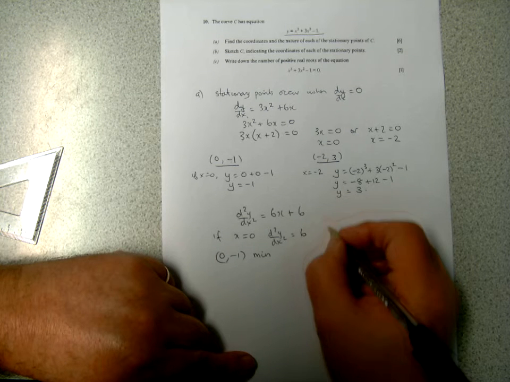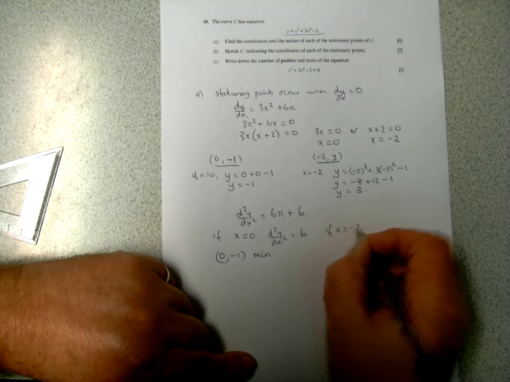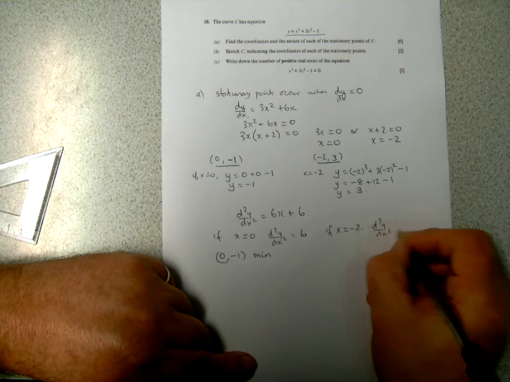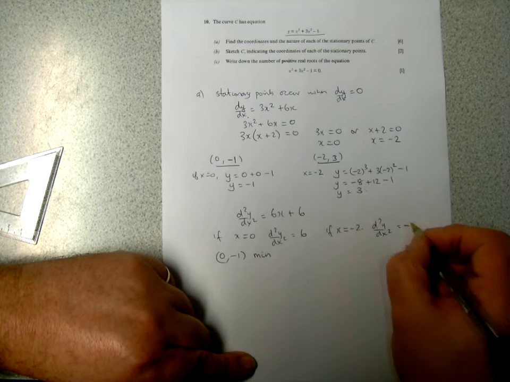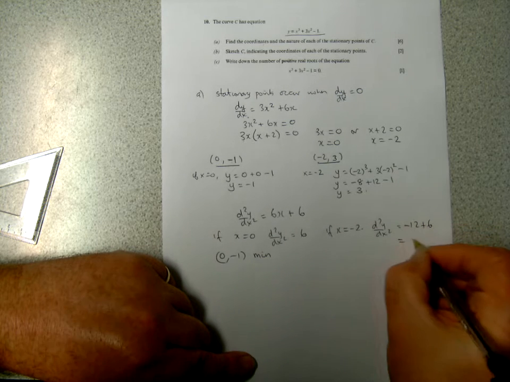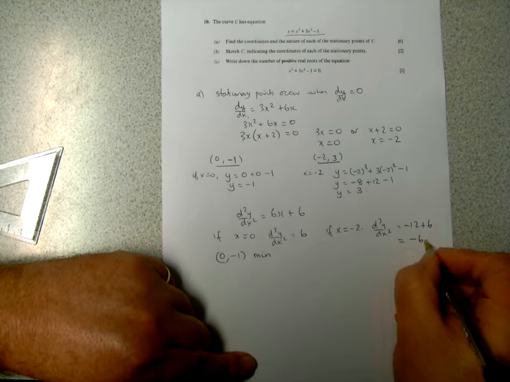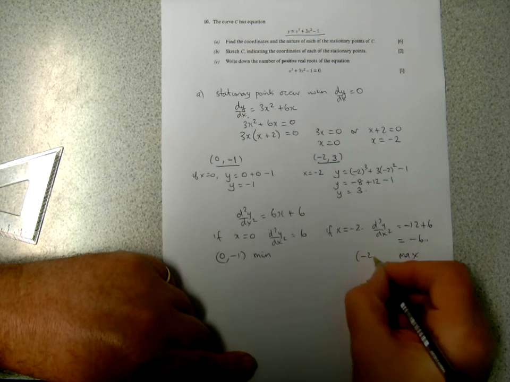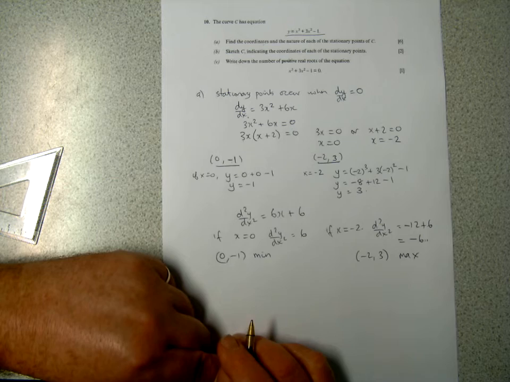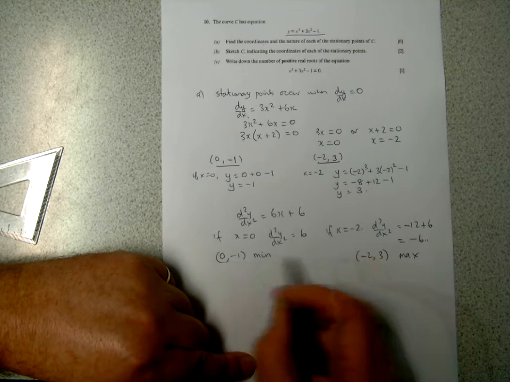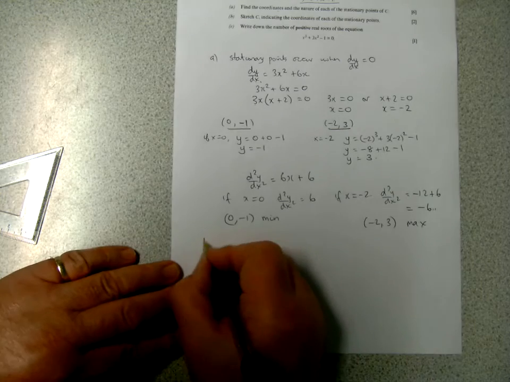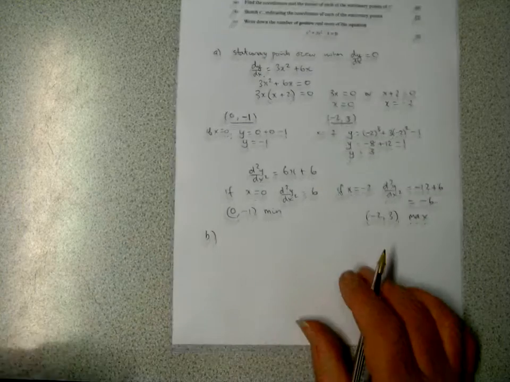And if x is minus 2, then d2y by dx squared, 6 lots of minus 2 is minus 12, plus 6, which equals minus 6. That's negative, so that's a maximum. So minus 2, 3 is the maximum. So there's the coordinates and there's the nature, one minimum, one maximum. And then part B, sketch.